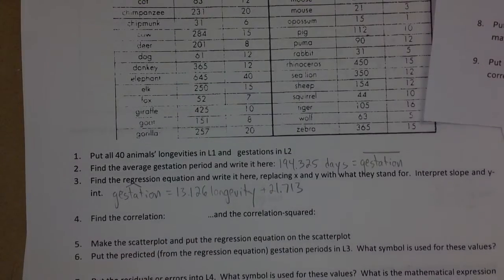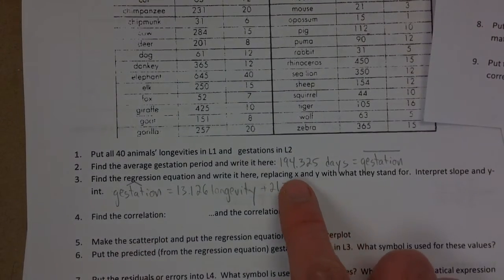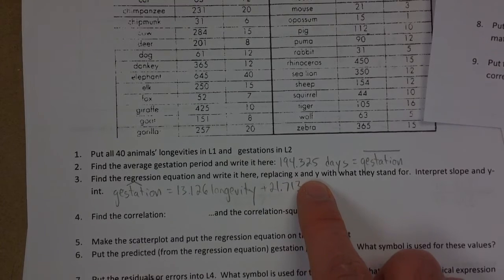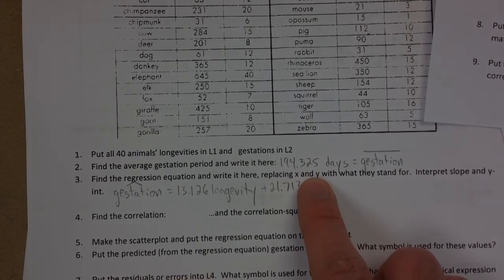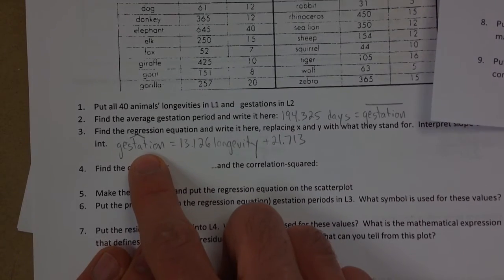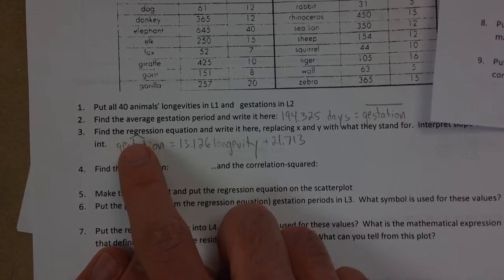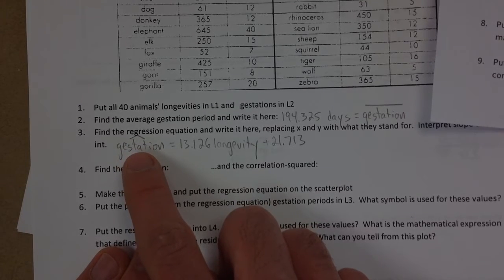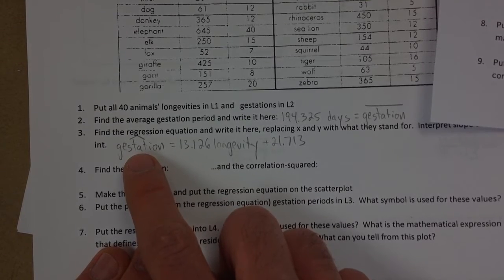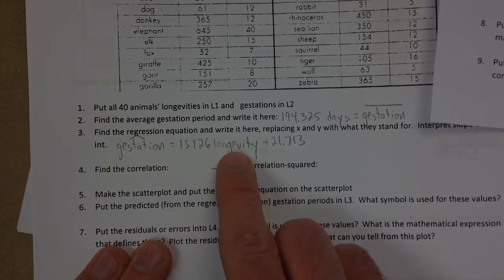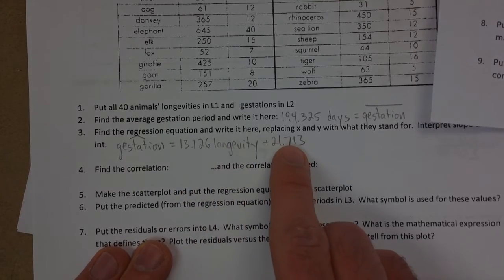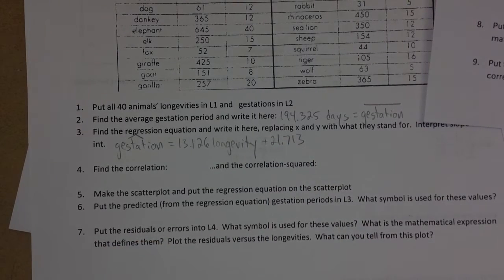I, and also the College Board, want you to be able to replace x and y with what they stand for. It's pretty easy. You just look at what the x variable is and what the y variable is. My y variable is gestation. That's the dependent variable here. Please put a caret symbol over it that indicates that you are predicting or estimating gestation as opposed to knowing gestation with certainty. That's the slope from the calculator. That's the x variable. And that's the y-intercept. Okay. Any questions so far?